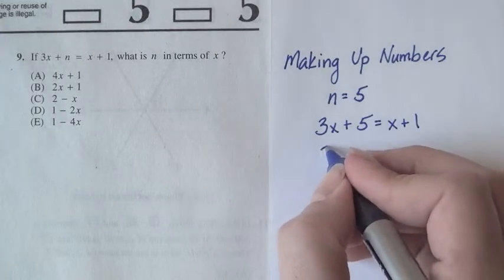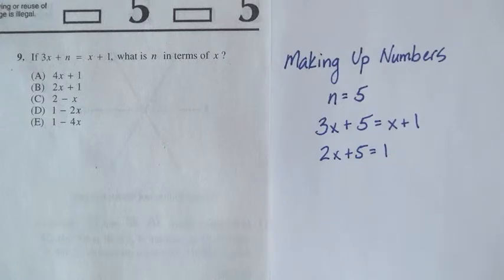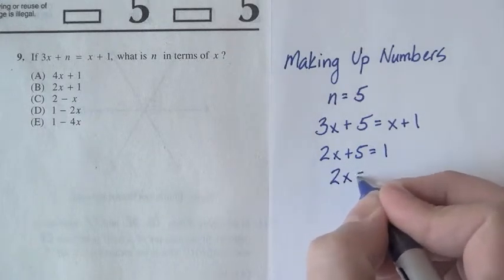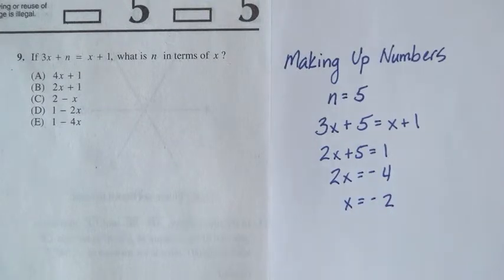I'll subtract an x from both sides. 2x plus 5 equals 1. I'll subtract 5 from both sides. 2x equals negative 4, and get x equals negative 2.